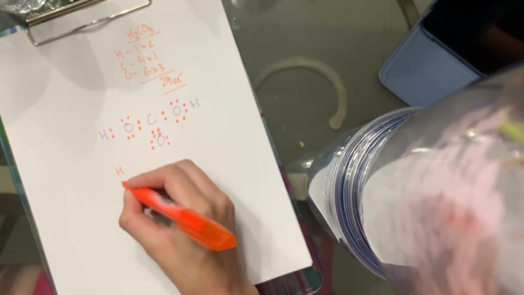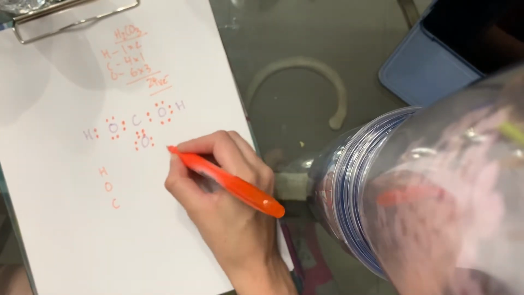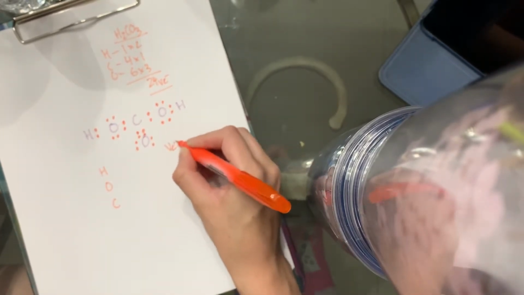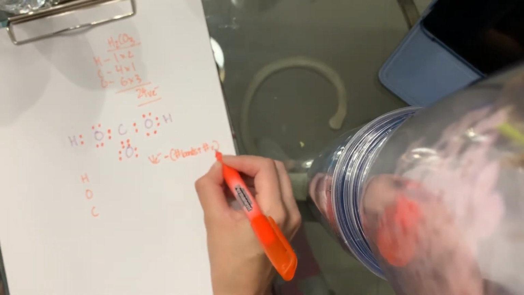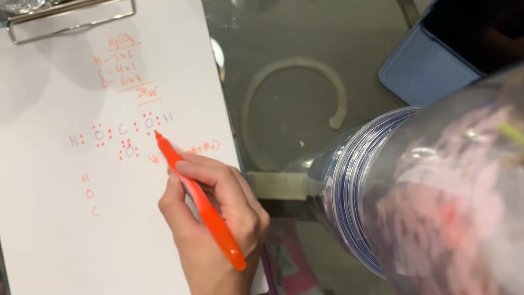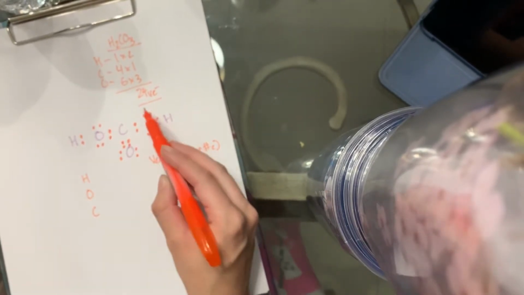Our next step, once we're done with this, is to find the formal charge of all three of these elements. The formal charge can be found by subtracting the number of bonds plus the number of free electrons from the valence electron number. So that means these, these 3 electrons.